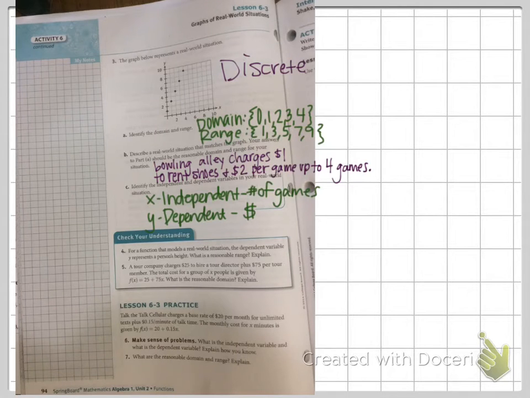So looking at my situation, which of course can be different than yours, it says a bowling alley charges $1 to rent your shoes. So that would be like this right here, your initial value. And then from there, it's $2 per game, but it's only up to 4 games. So $2 for game 1, $2 game 2, game 3, and then game 4, and that's as far as you can go with that.